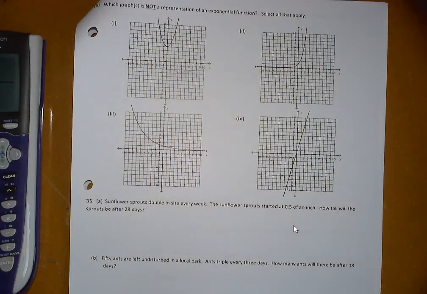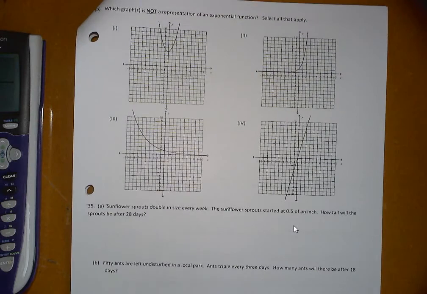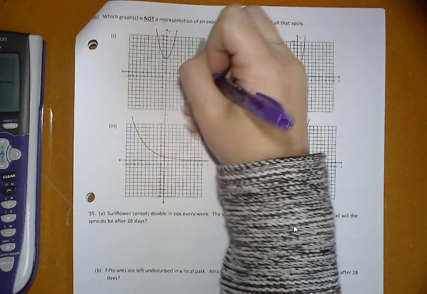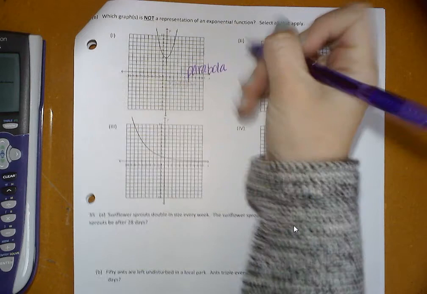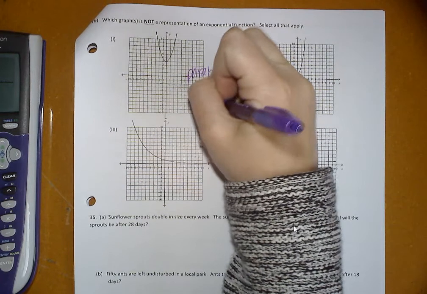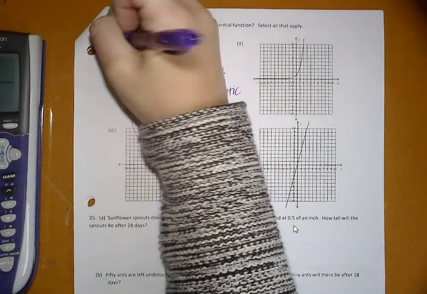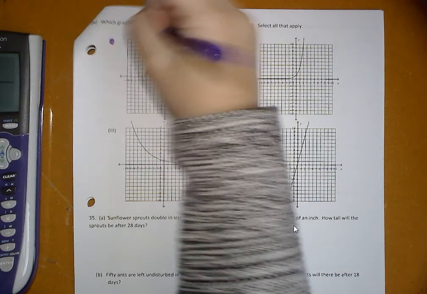All right, 35. For 35, which graph is, or graphs, it does have that, is not a representation of an exponential function? Select all that apply. So similar to the last one, this is a parabola, which means it is quadratic. So that means it is not exponential. So I will bubble that one in because the key word here, bolded and underlined, is not.